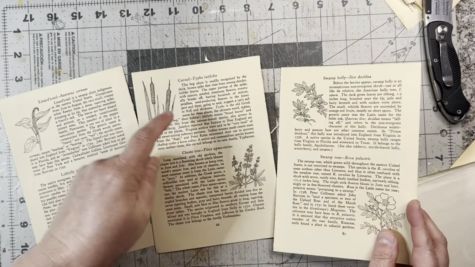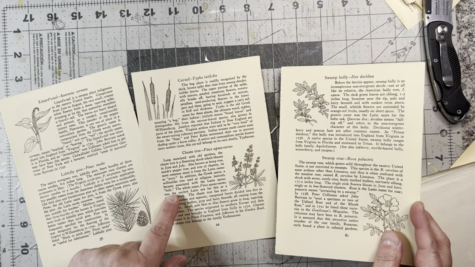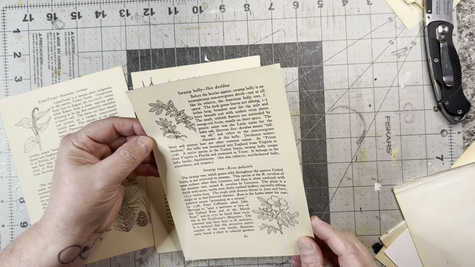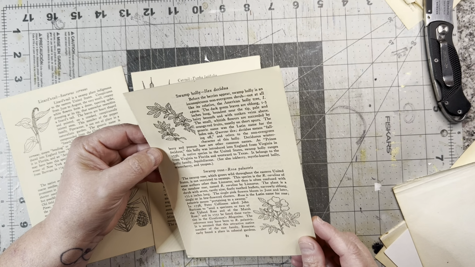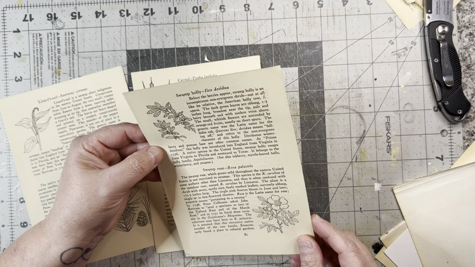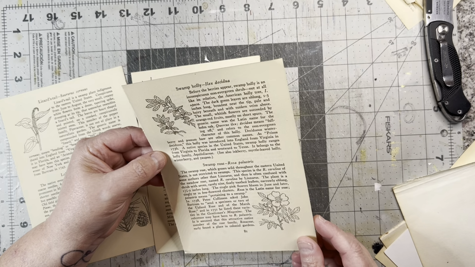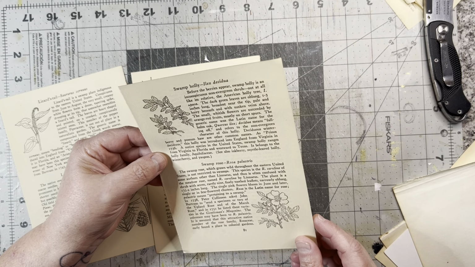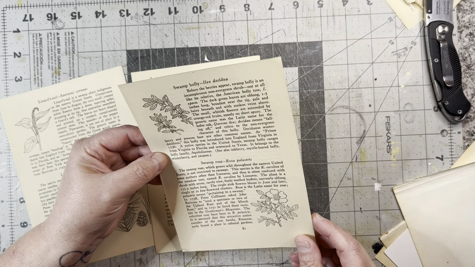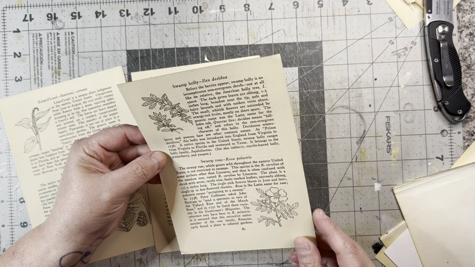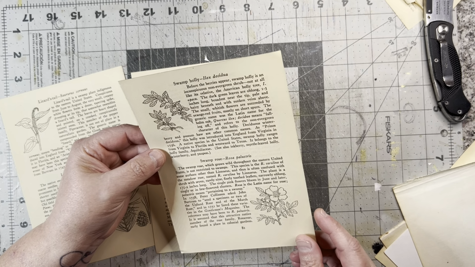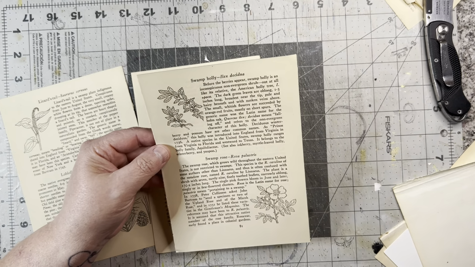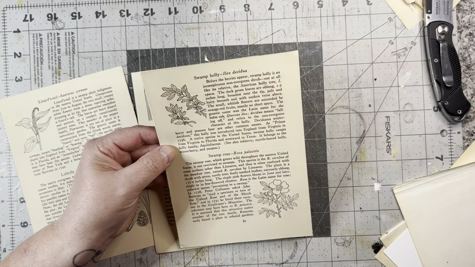So the cattail is a bog plant. And then the swamp holly. It doesn't really say that it hangs out in the swamps, but it says a native species to the United States.